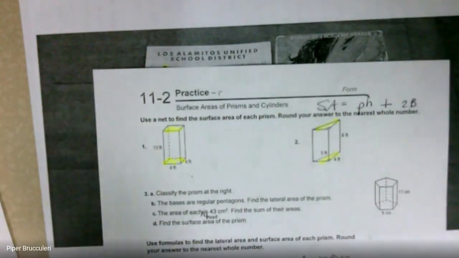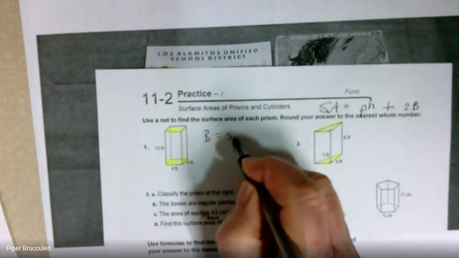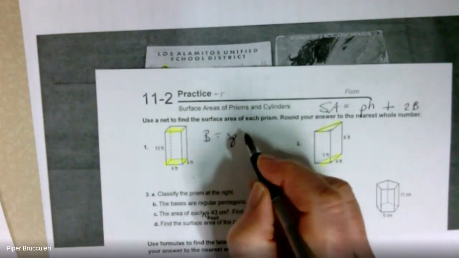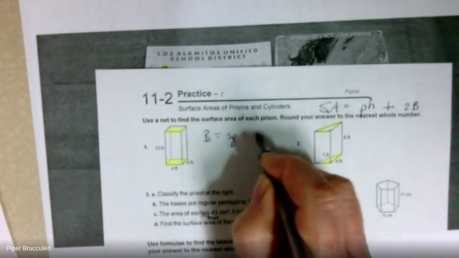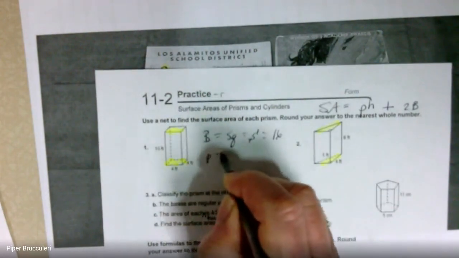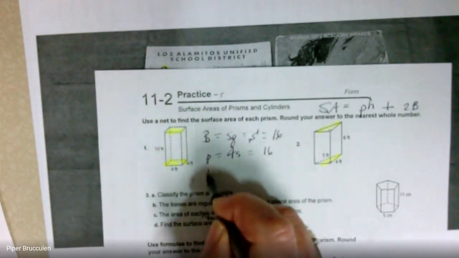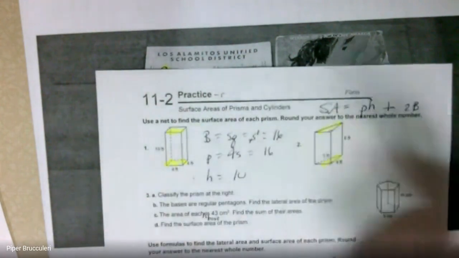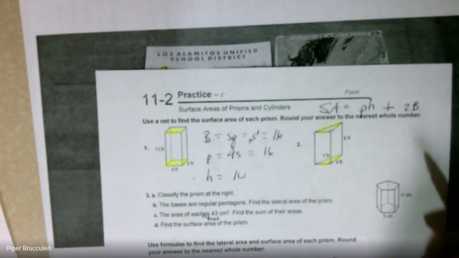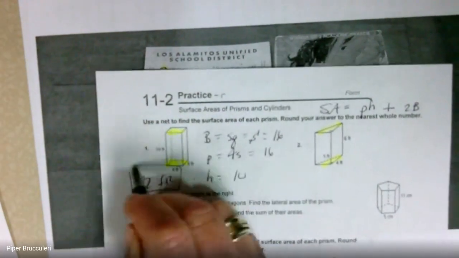And here there's a right triangle. So it's all about the base. So the base here, 4 by 4, is a square. And so you know that that's going to be a side squared, or 4 times 4 is 16. The perimeter is 4 sides, which is going to be 16. And the height is 10. And now you put those numbers into the formula. So this answer is 192 feet squared.